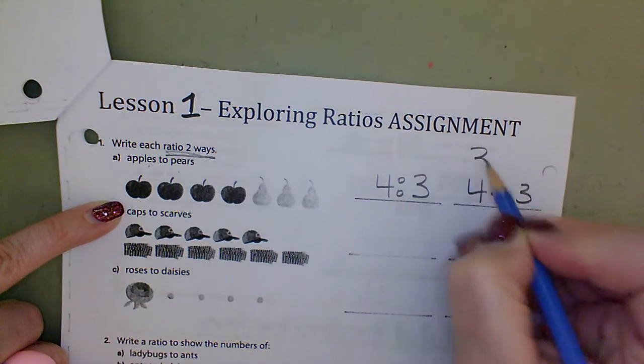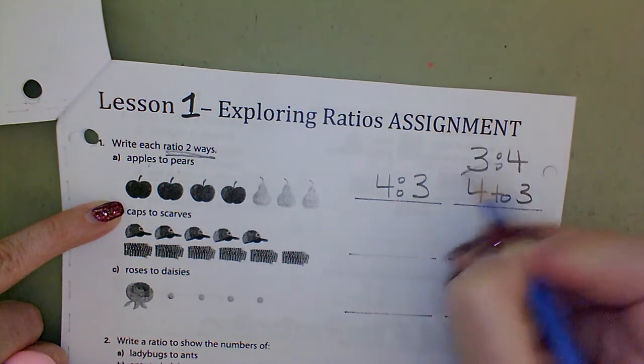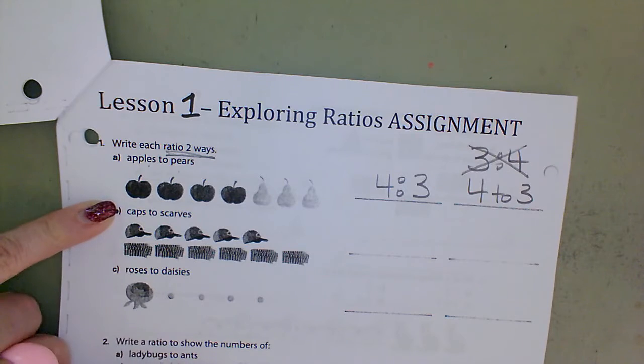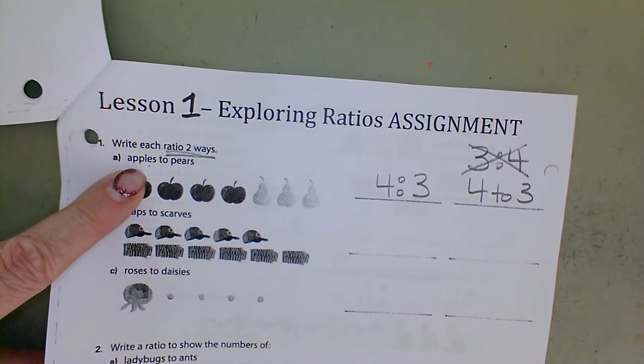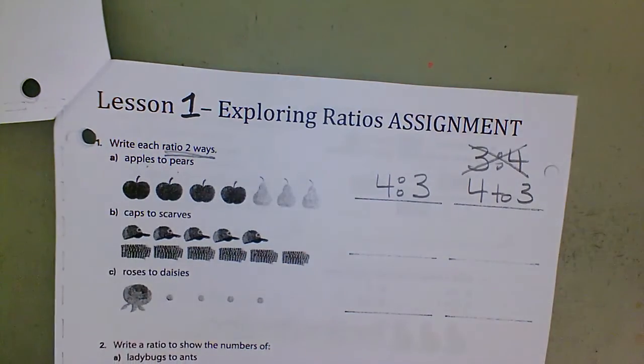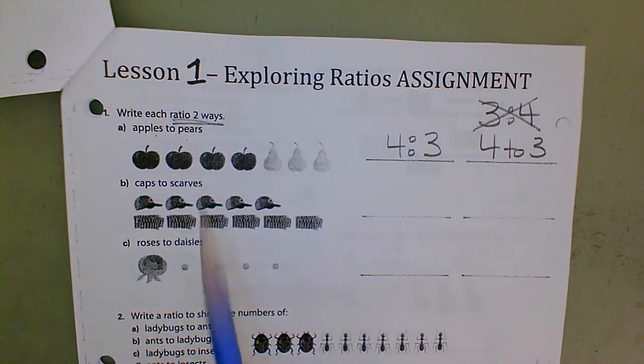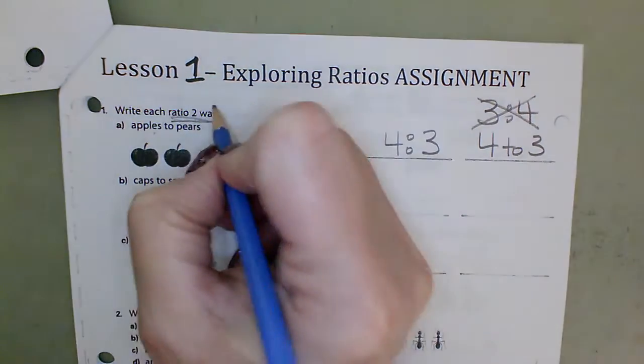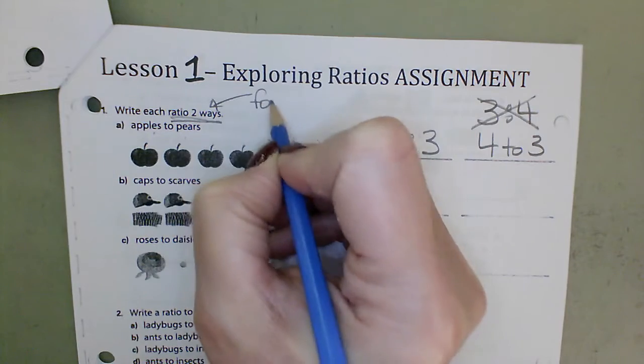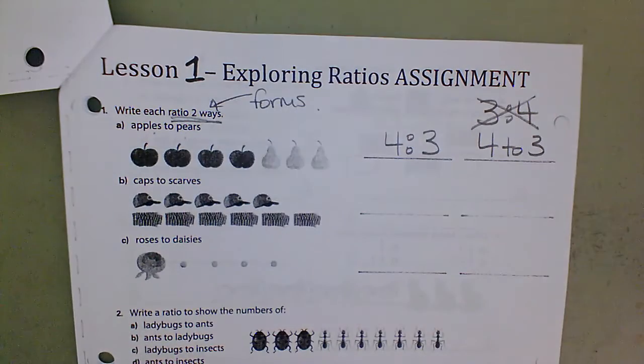It is not 3 to 4. Because if I write 3 to 4, what am I saying? Then pears to apples. And is that what they're asking for? They're asking for apples to pears, right? So flipping it backwards and forwards is not one of the ways. When they're asking for ways, they're asking for forms. What are the different forms? Okay.